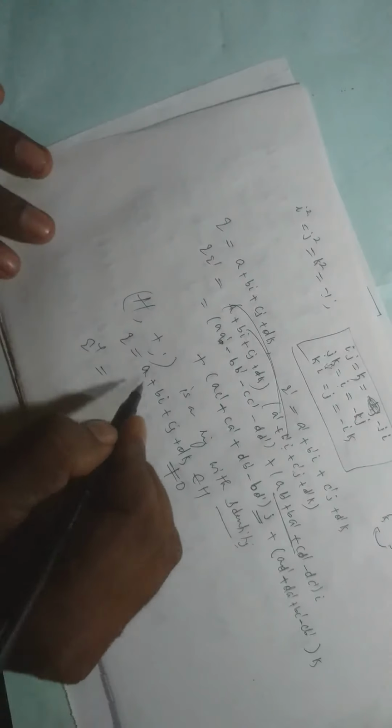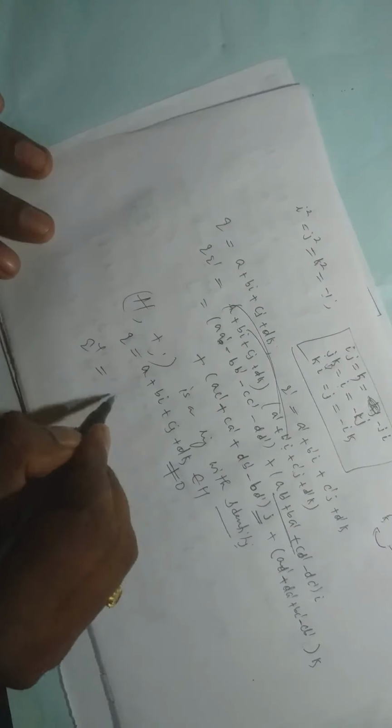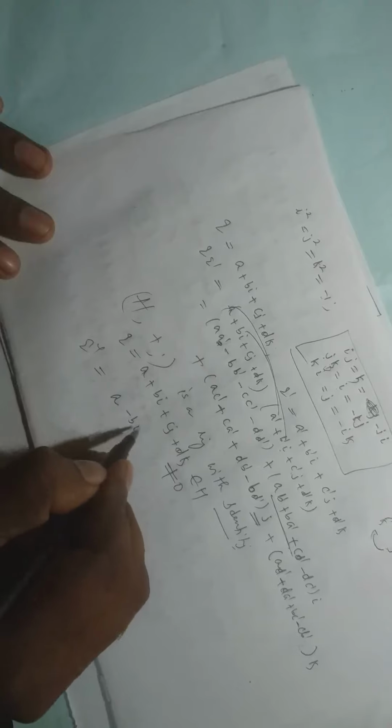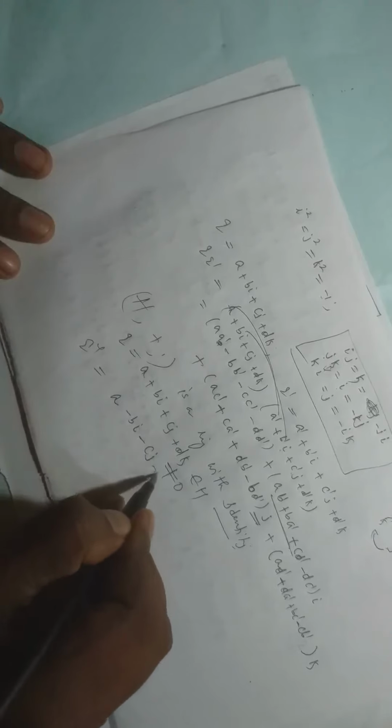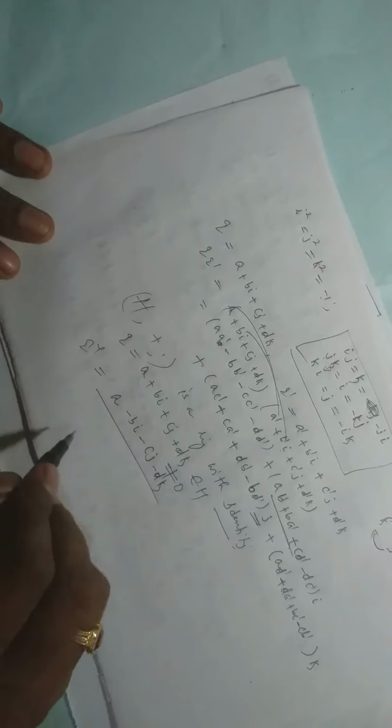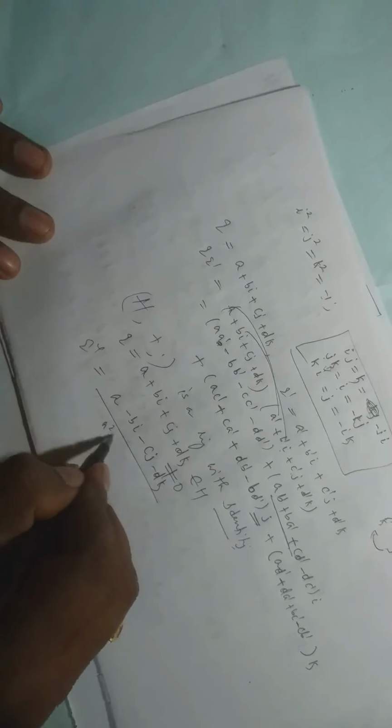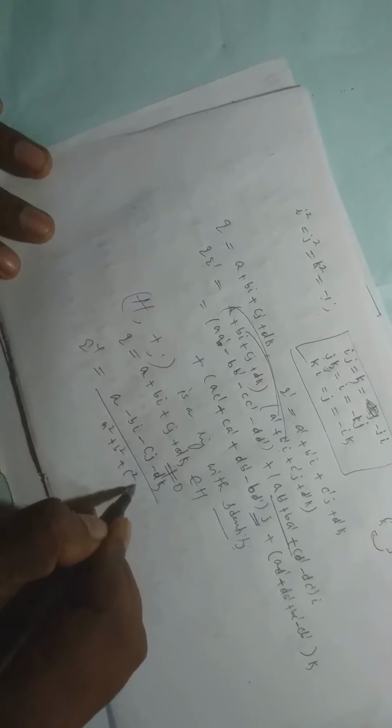See, it's very interesting. Just take the conjugate of this. That is, a will be as it is, minus bi minus cj minus dk, divided by the modulus of everything, a square plus b square plus c square plus d square. So every non-zero element is invertible. So this is the inverse. If I multiply q by q inverse, I will get 1.